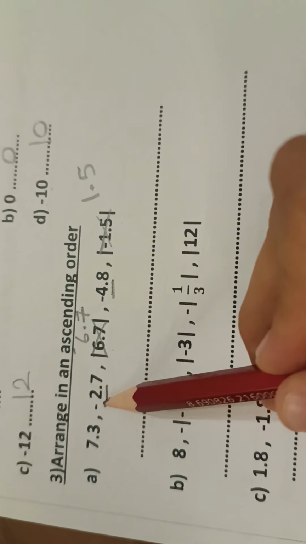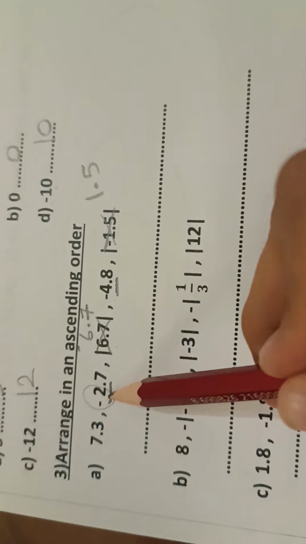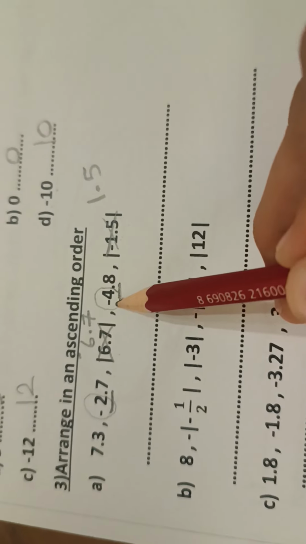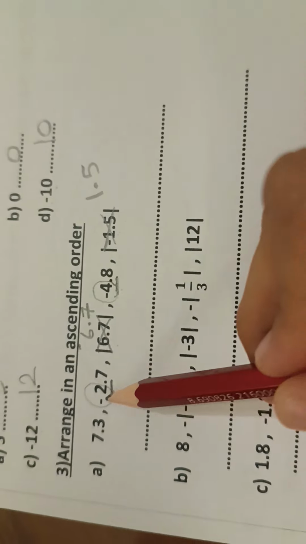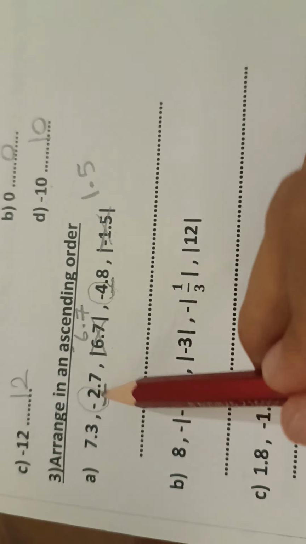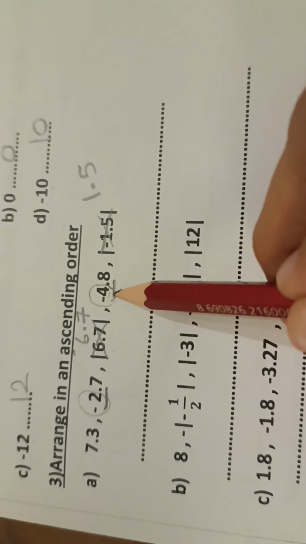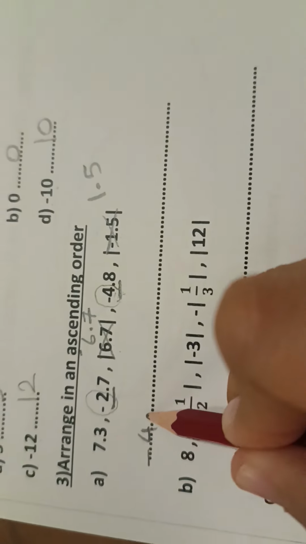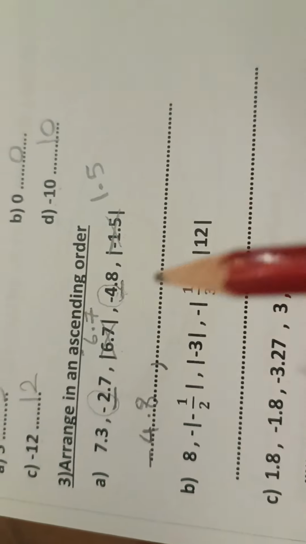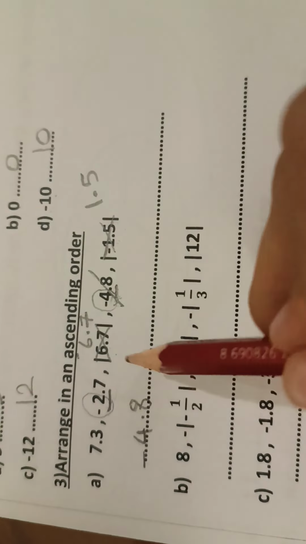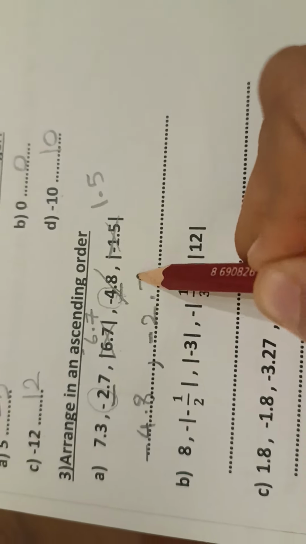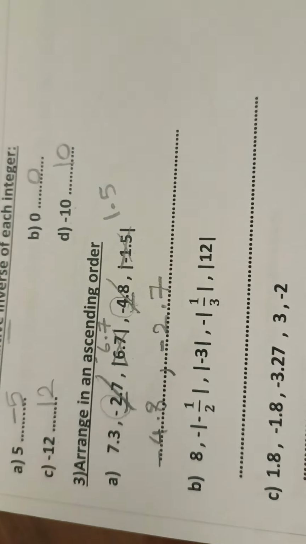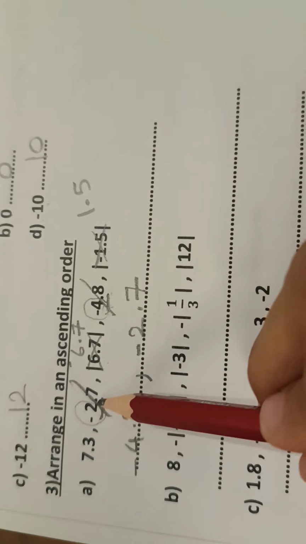Let's first underline the whole, or make a circle around the whole. I have here negative 2 in the whole, negative 4 in the whole. So which is less? In negative I do the opposite. So I'll say that negative 4.8 is less than negative 2.7.